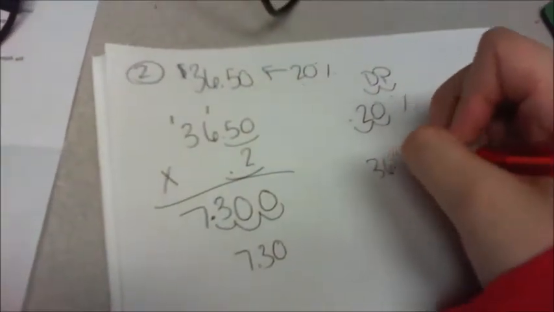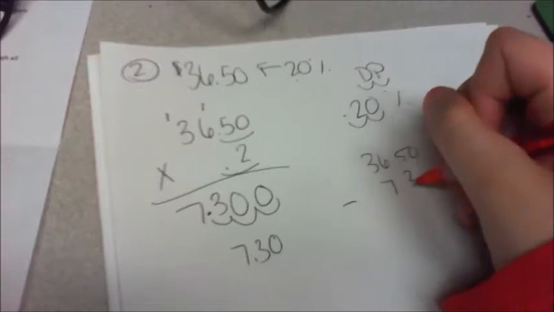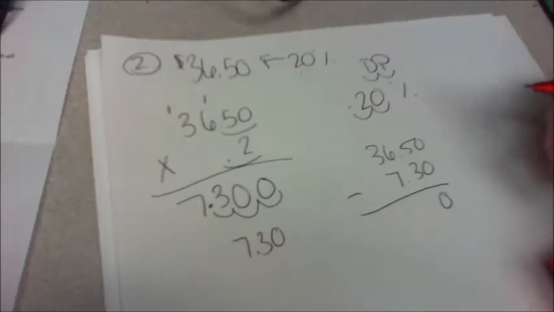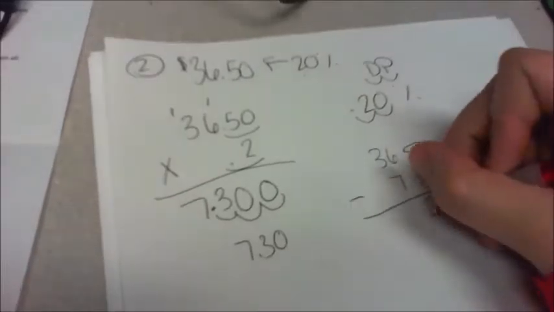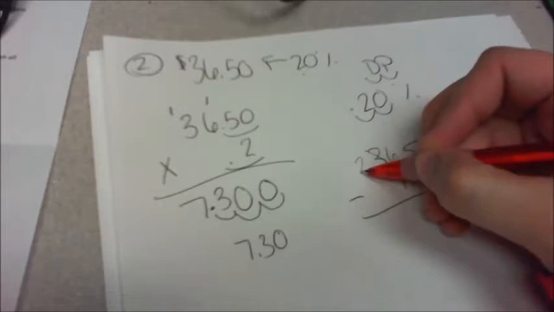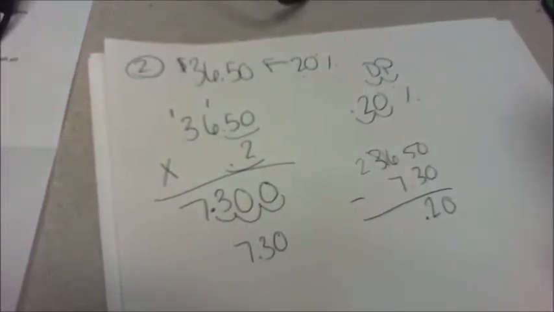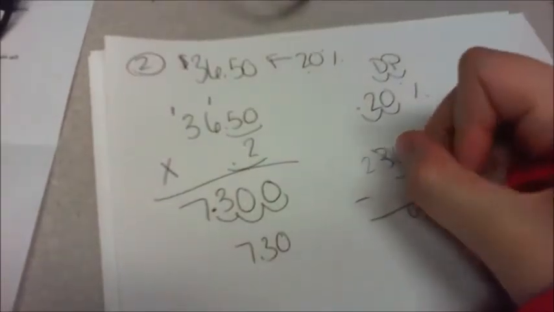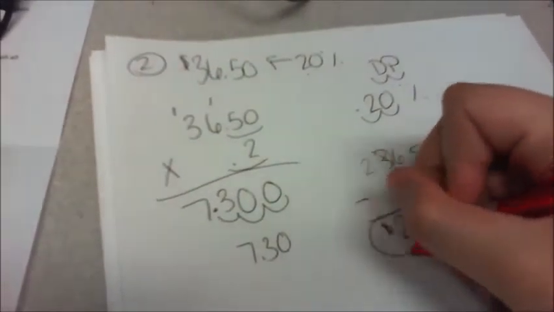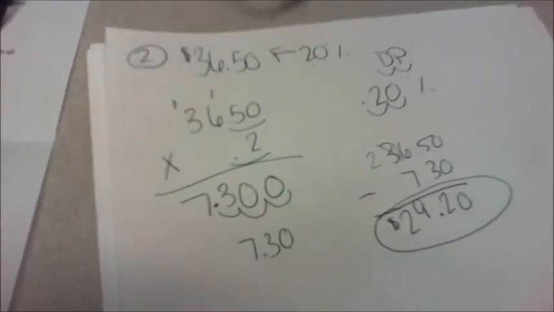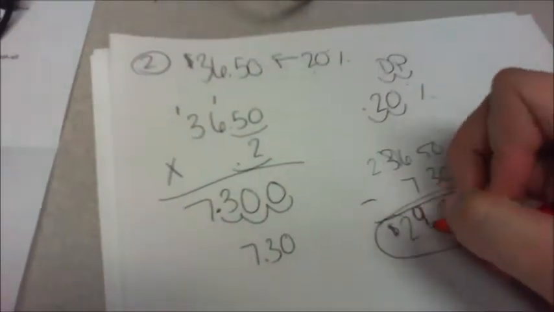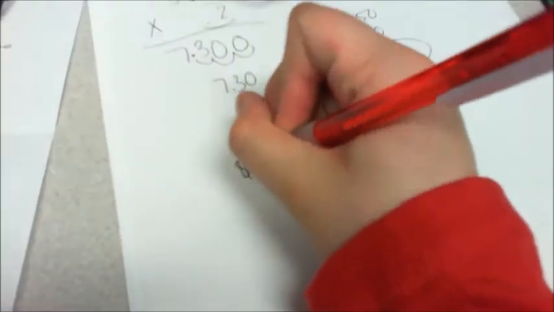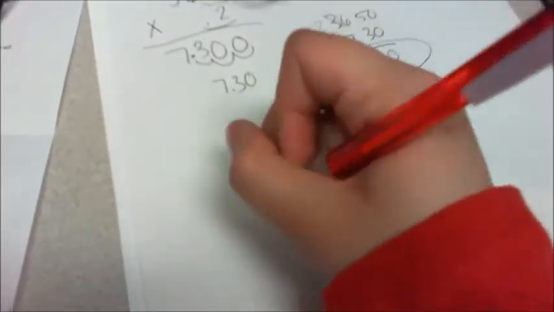So if we take $36.50 and subtract $7.30, 0 minus 0 is 0. 5 minus 3 is 2. Bring down the decimal. Borrow. 16 minus 7 is 9. Bring down the 2. So this is how much Logan would be paying: $29.20.